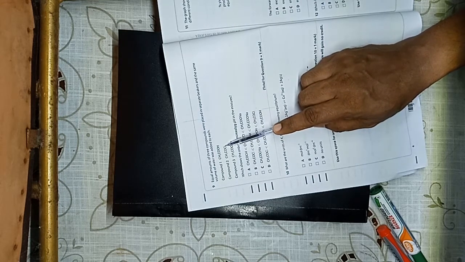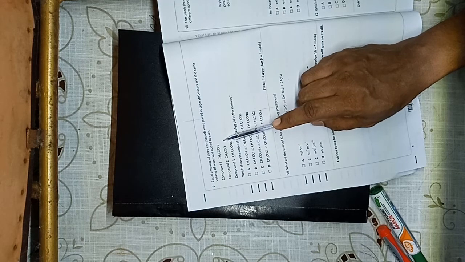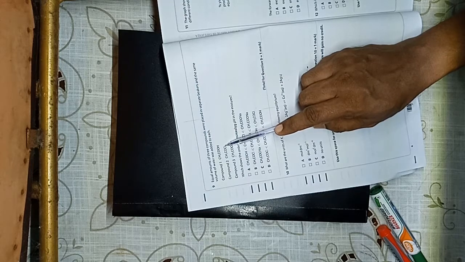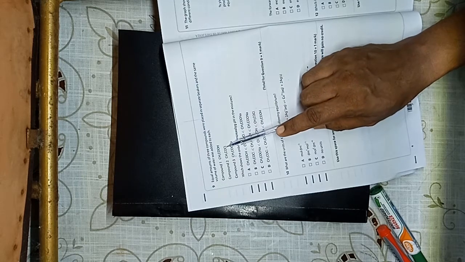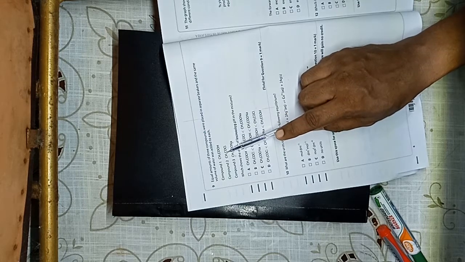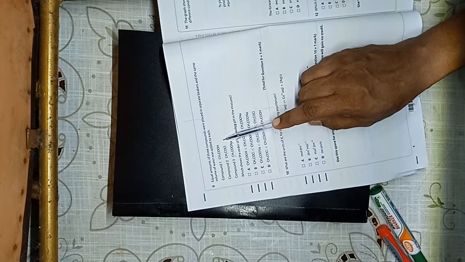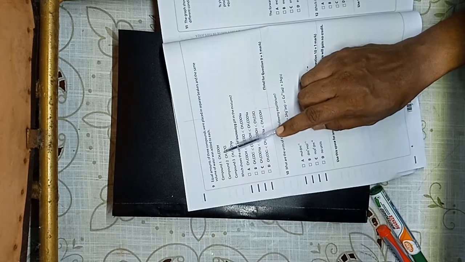Then ethanoyl chloride undergoes complete hydrolysis. Very quickly it undergoes hydrolysis due to the better leaving group, Cl. Then it forms hydronium ions, Cl minus ions and the relevant ethanoic acid. Therefore, the highest concentration of H plus is shown by compound 2.